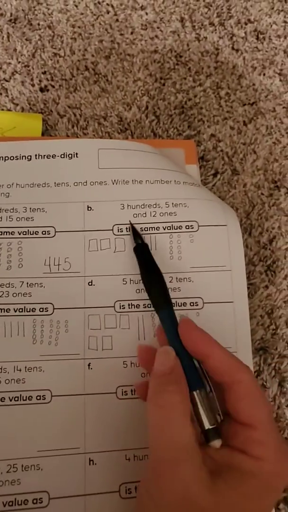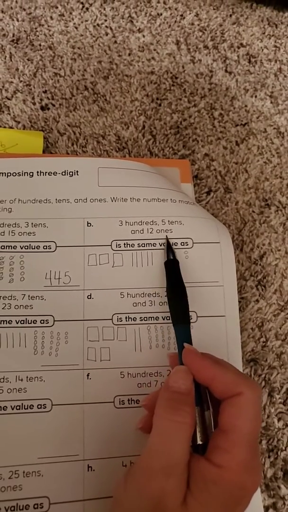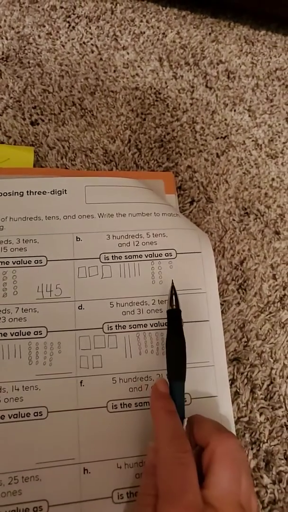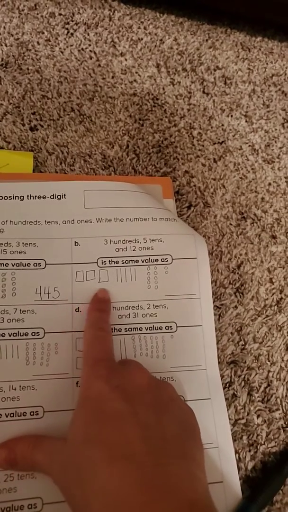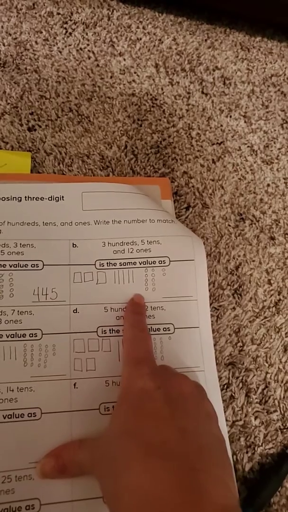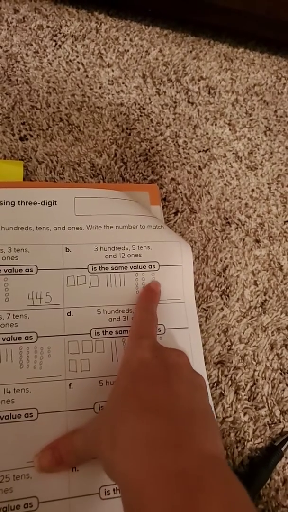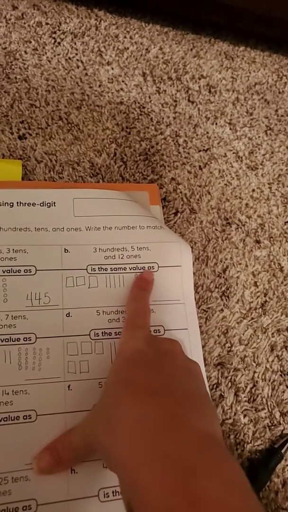Now let's try this one here. They're giving us 3 hundreds, 5 tens, and 12 ones. So that's exactly what I wrote here. I have my 3 hundreds, I have my 5 tens, and all of my 12 ones. But I know that I can regroup my ones because I have more than 10.